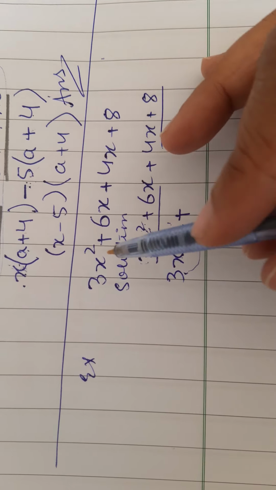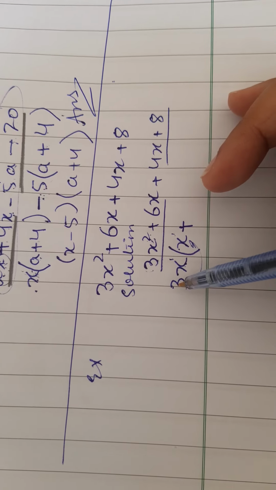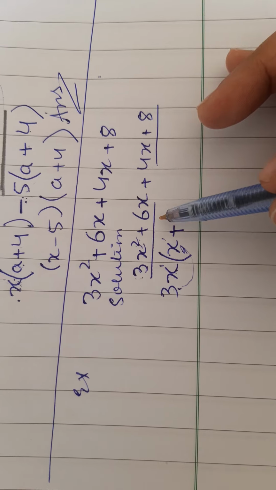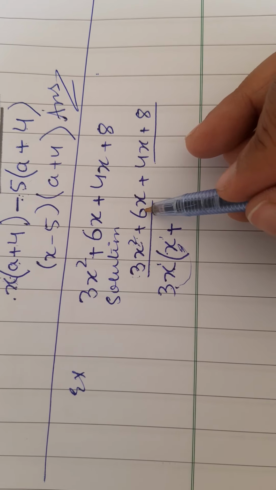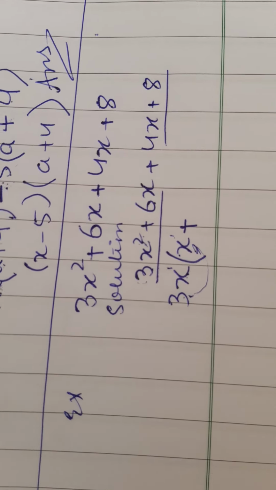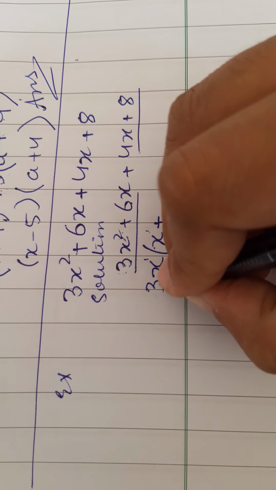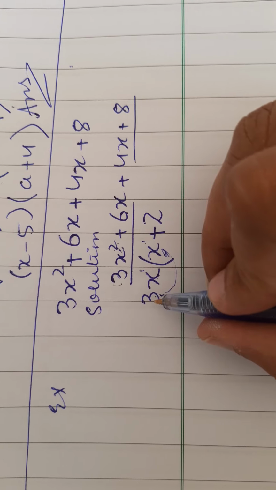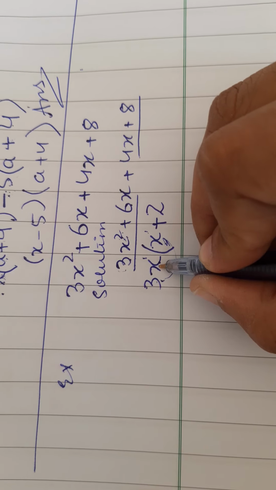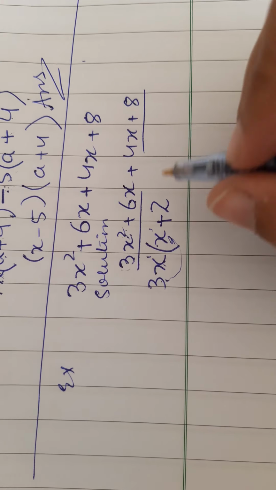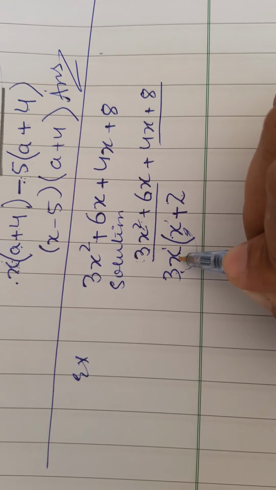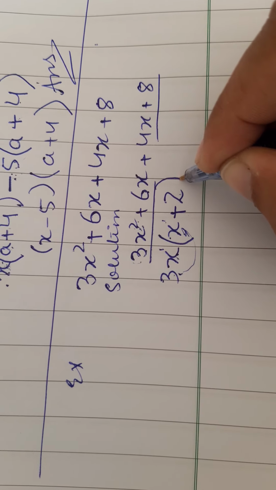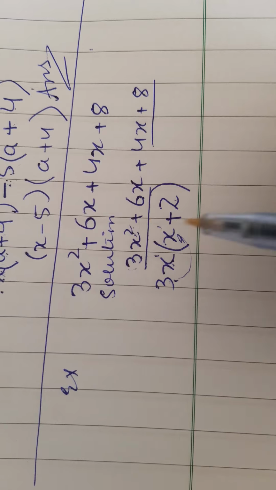Now, with which number will I multiply that 3 so that I can get 6x? Now, 3 will multiply with 2, right? We already have x over here, but we do not have 2, right? 3 2s are 6 and x will be there. Now I have found the factors of these two expressions.